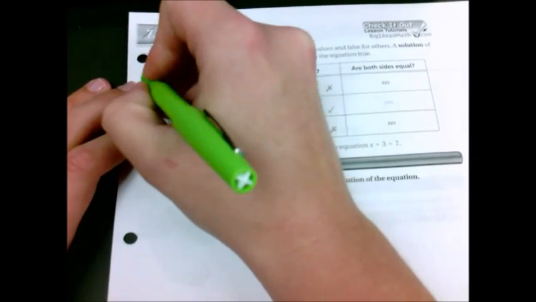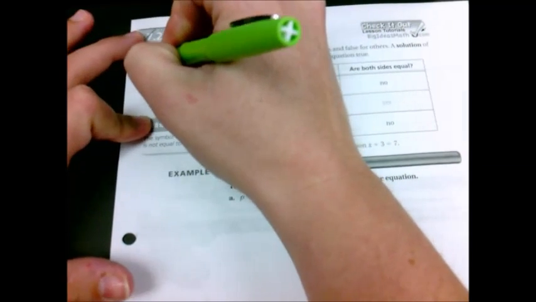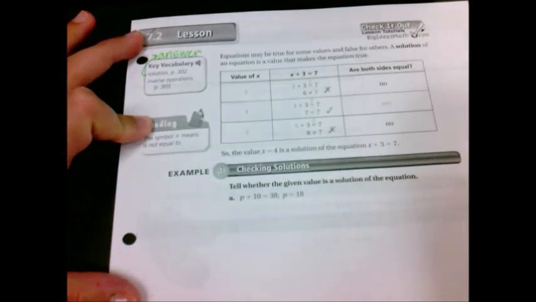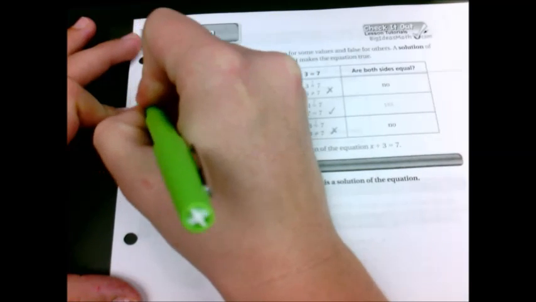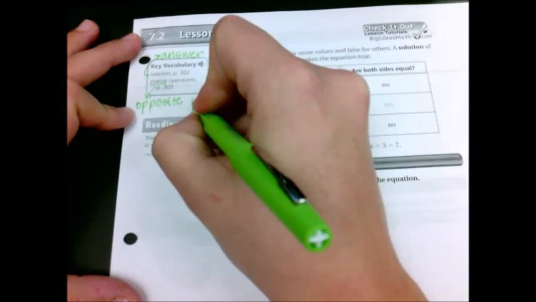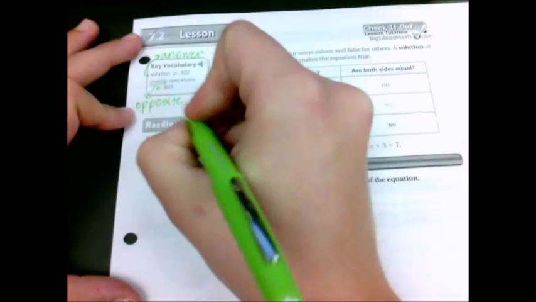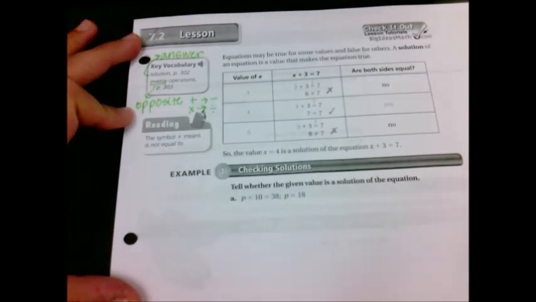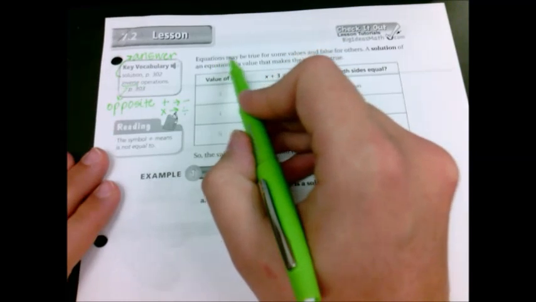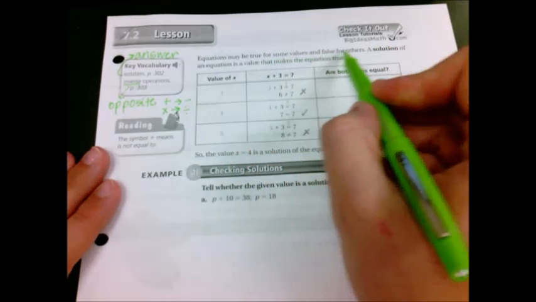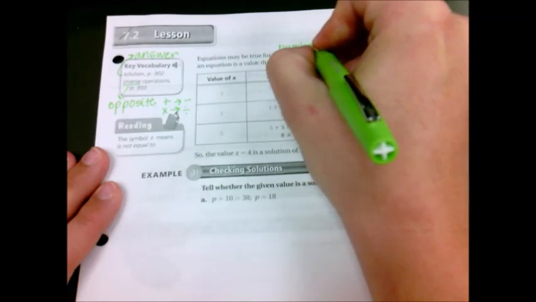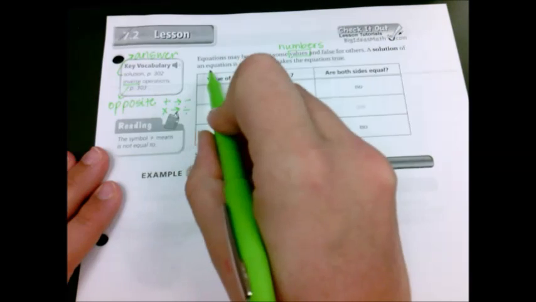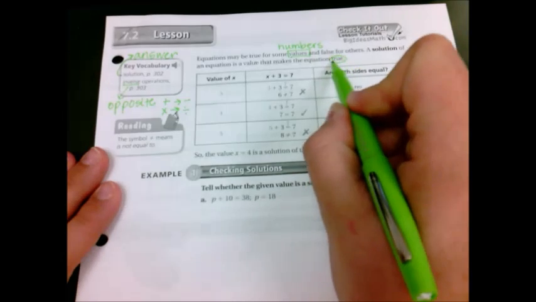Over here for key vocabulary, a solution is an answer. And inverse operations mean opposite operations. So the inverse of addition would be subtraction, and the inverse of multiplication would be division. Equations may be true for some values and false for others. Values are numbers. A solution of an equation is a value that makes the equation true.